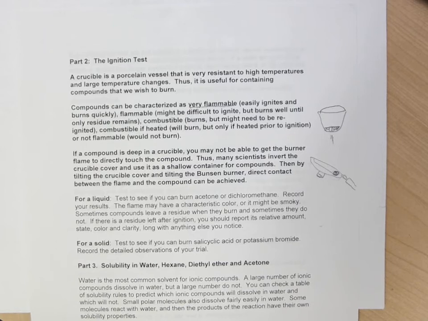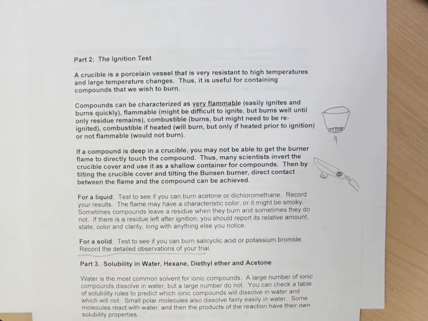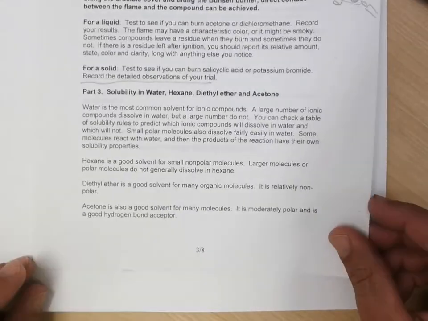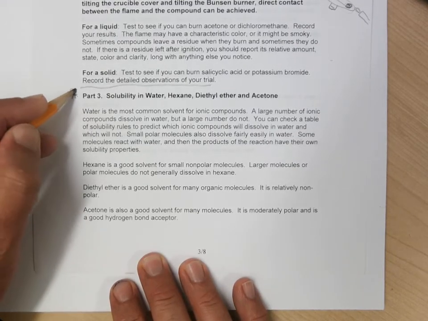they were there. So in this lab we would test to see if we could burn acetone, dichloromethane, salicylic acid, and potassium bromide, and we want people to record detailed observations. I may later in the lab, just because I really like doing this stuff, try to film some of these ignition tests. If nothing else, I will definitely be describing what I would see if I tried to burn these compounds. Alright, and part 3, very, very important if you want to work with compounds.